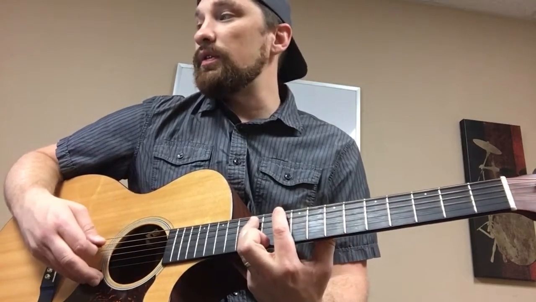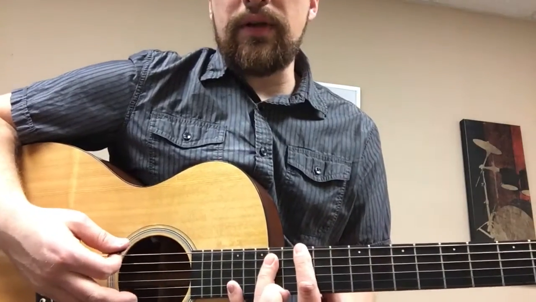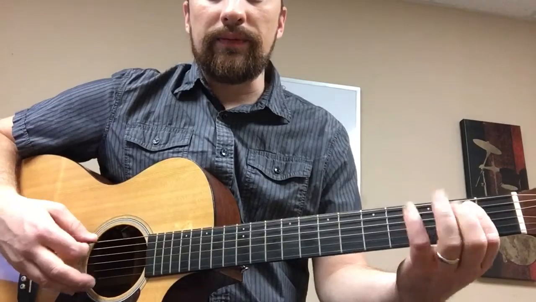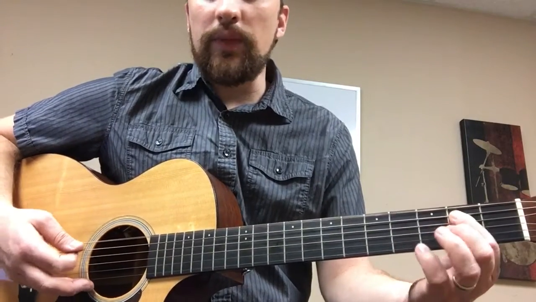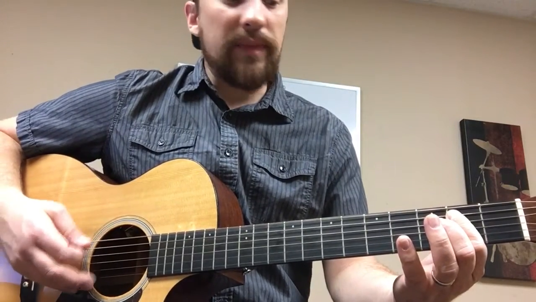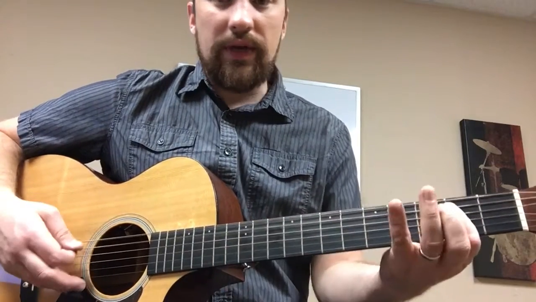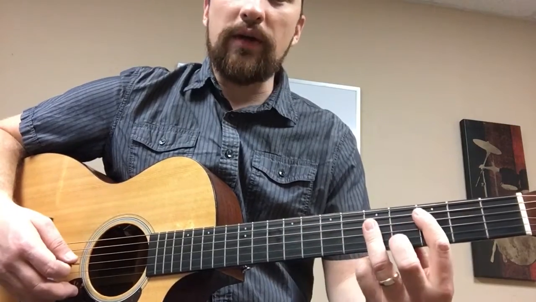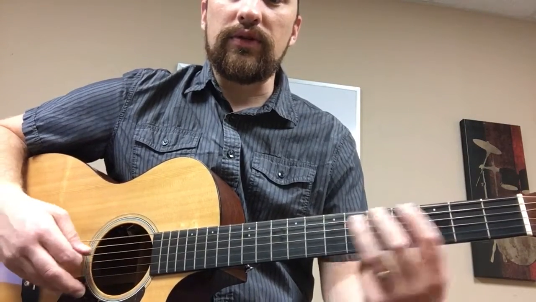So 1, 2. My 3 is going to be an E. So I can come up and play an E up here on the 12th fret. Or I can play it open. Now, when I play a power chord open, the E string's open, and I have my index on the A string 2nd fret. So that's E. That's my 3 chord. So you want to be able to play 1, 2, 3. If you're going to play your power chords on the A string, don't hit the low E string. Try not to do that.